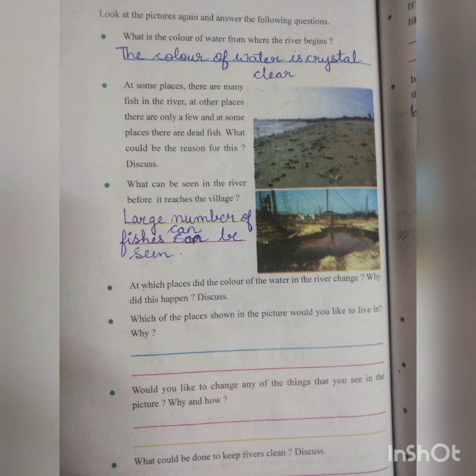Would you like to change any of the things that you see in the picture? When and how? Okay, in the picture we have seen that the water initially was very pure, but due to some reasons the water becomes impure and not fit for drinking. So what would we like to change? Definitely we would like to change that only. We want to treat the water of the rivers and keep it free from pollution.